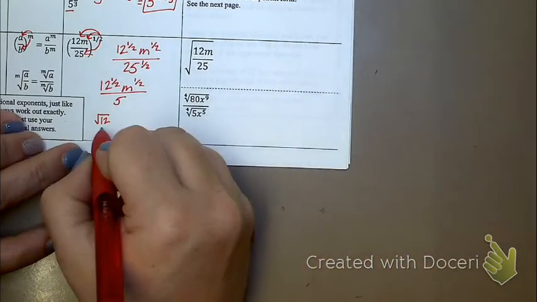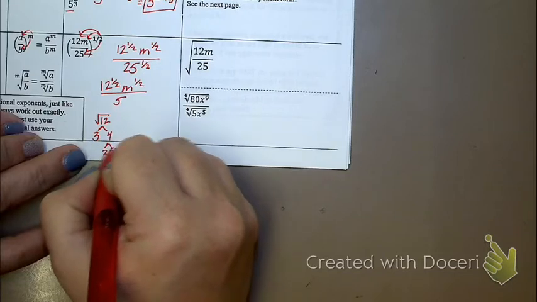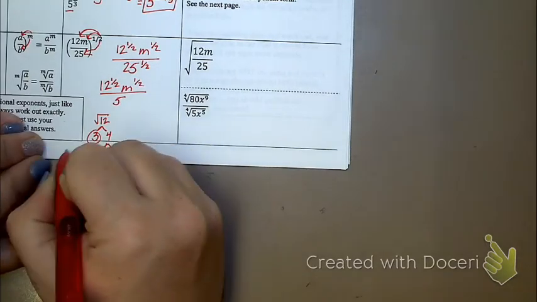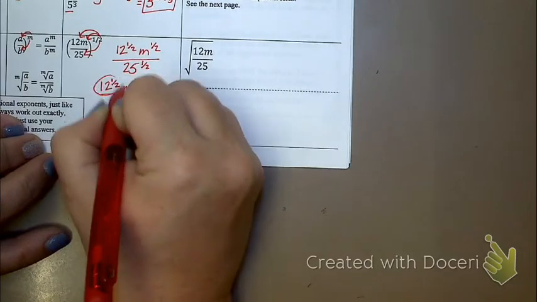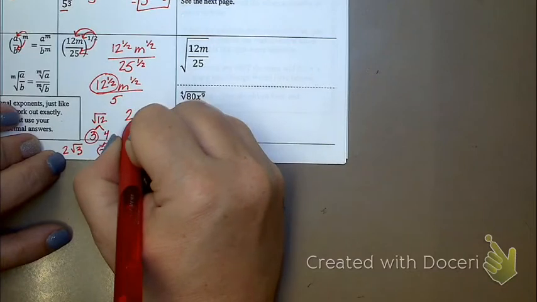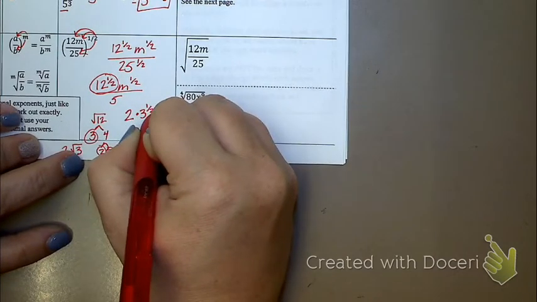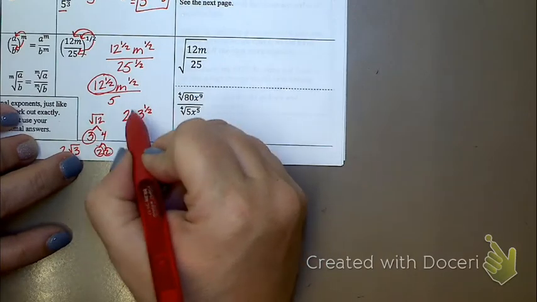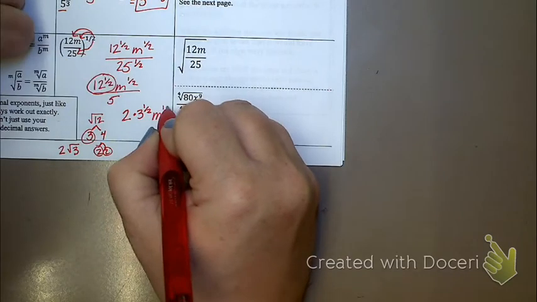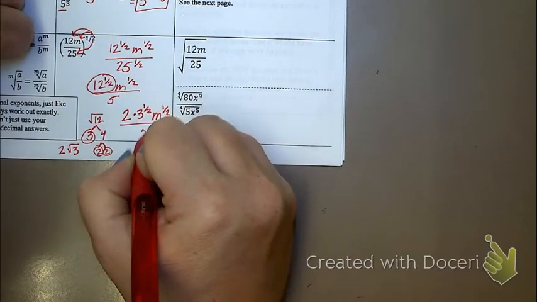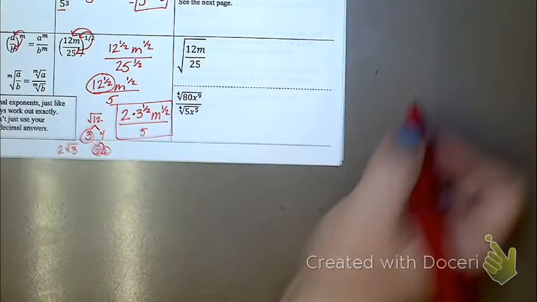It breaks down to 3 and 4, 2 and 2. That becomes 2 radical 3. So I have a 2, but the 3 is still under the radical. The 3 still has the 1/2, the 2 does not. The m still has the 1/2, can't do anything with that. And then I have a 5. That one's just a really not pretty answer.